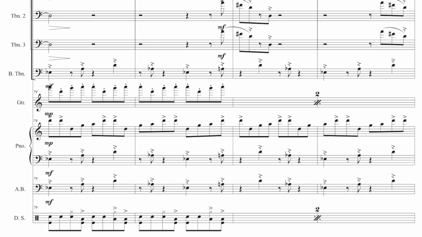Bass trombone and bass have a 3/4 figure, where the first 3/4 is ascending and the second 3/4 is descending, and that has a little bit of a tumbao feel to it, but it really stays in 3.